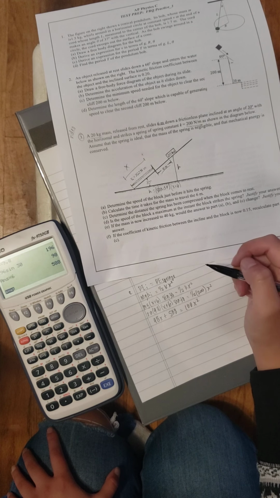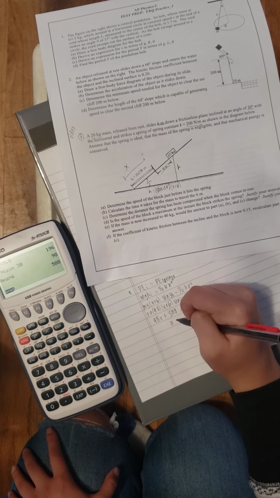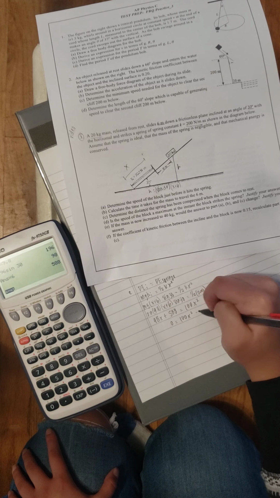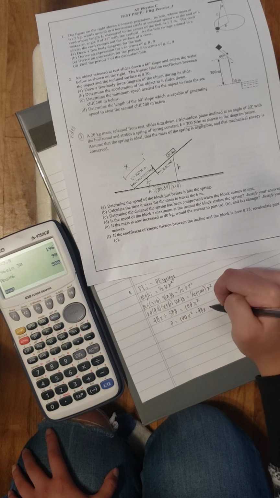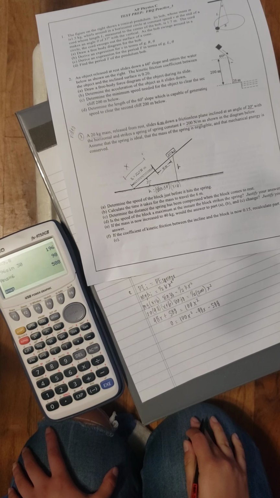Now what you can do is move both of these to the right side. So you get 0 equals 100x squared minus 98x minus 588. That way you get a quadratic.